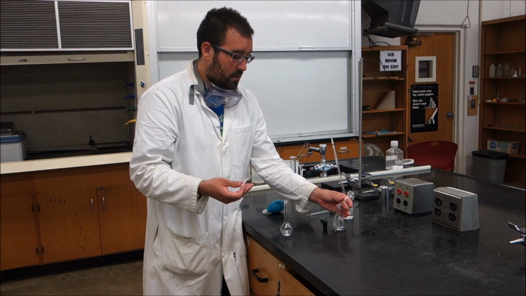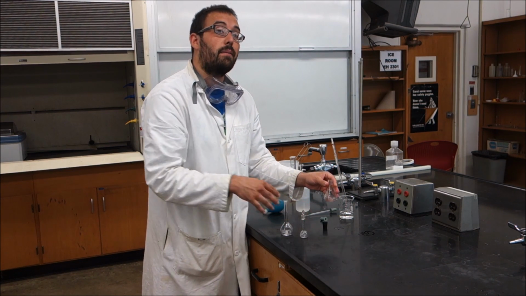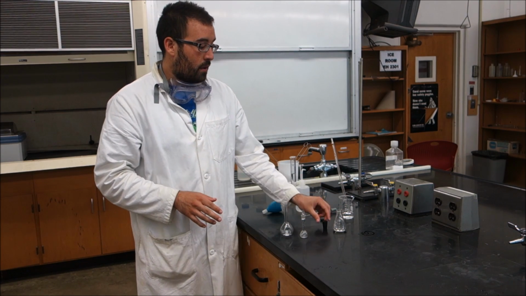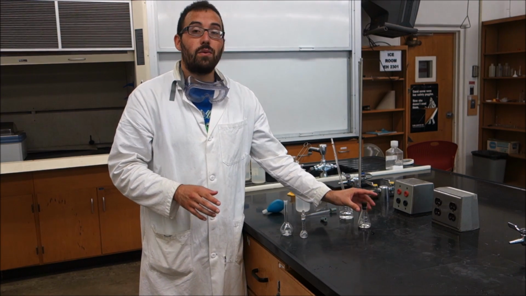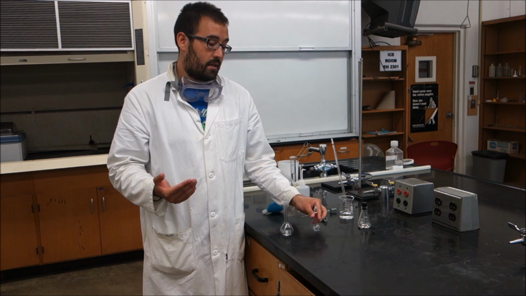And once that's transferred, we can label that with some labeling tape. Now the labeling tape will be located in your lab, and your instructor will show you where it's at. We'll cap this and then we'll store it until we make all of our other solutions. All right, so that's how you do your standard series.